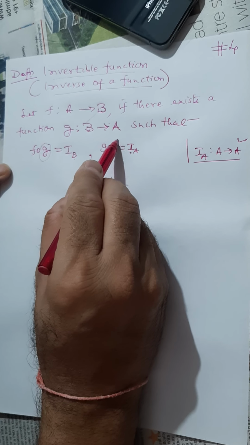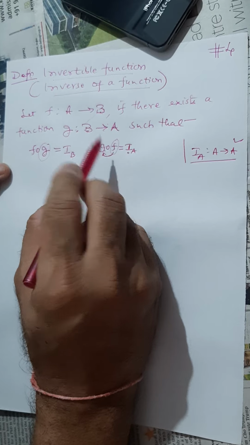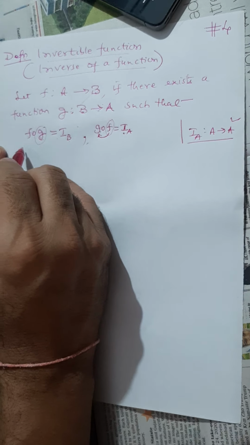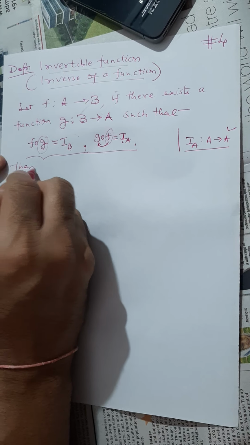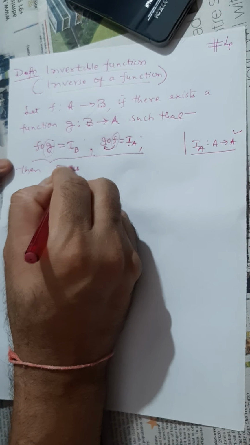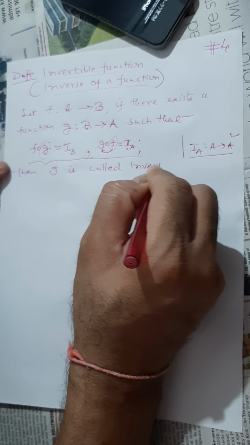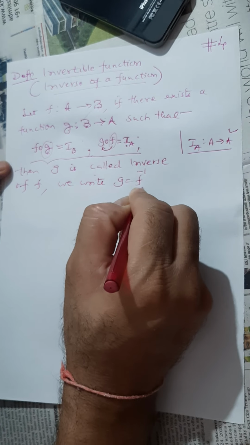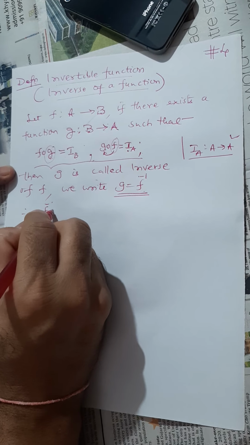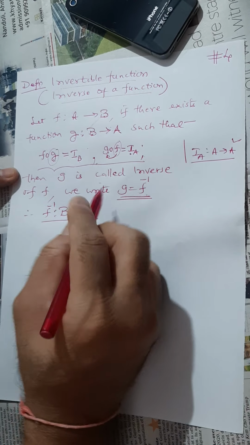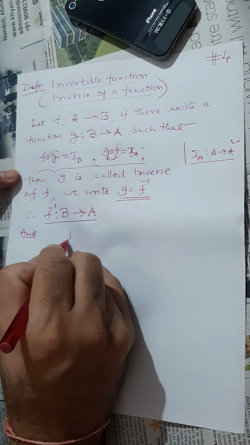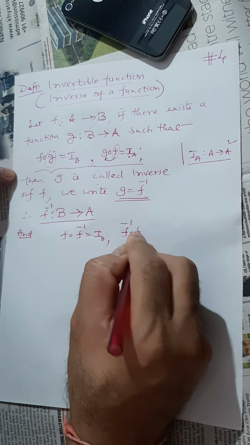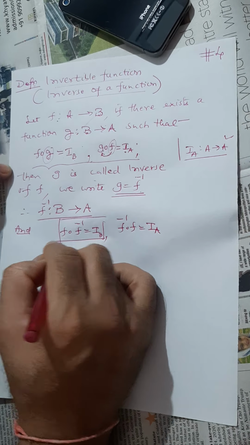So here, as per the definition, it starts from the domain of f to the codomain of g, so I_B. So if we have these two conditions, then g is called the inverse of f. And we write g equals f raised to minus 1. Therefore f inverse will be a function from B to A, where f was a function from A to B, and f of f inverse will be identity on B, and f inverse of f is again identity on A. So this is always true for a function and its inverse.